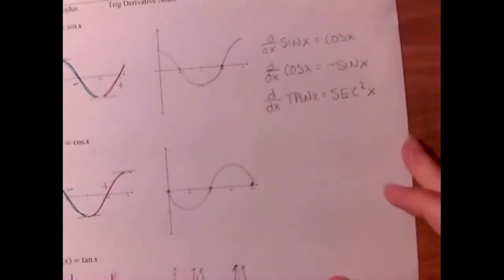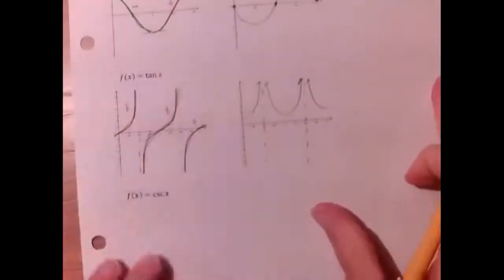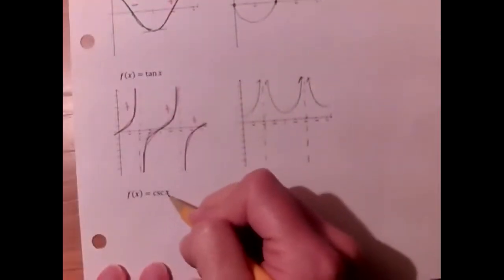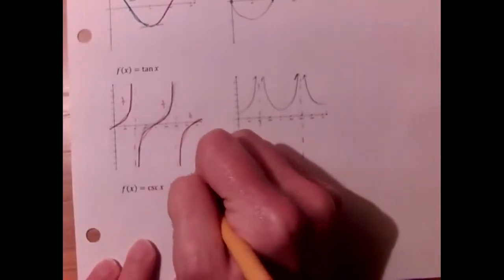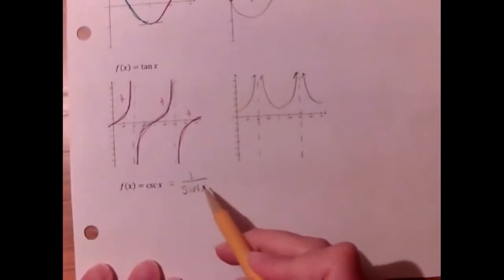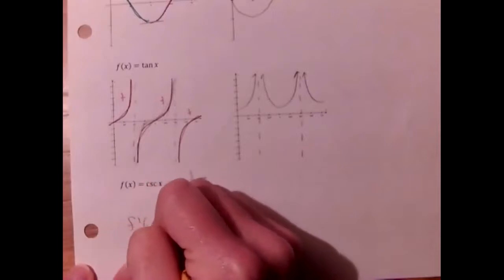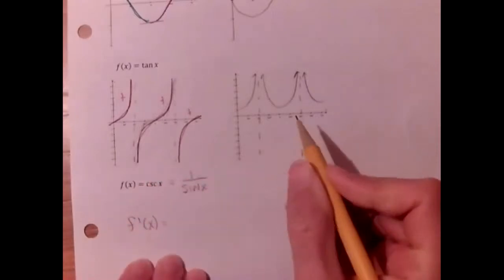Now, those are all the ones that I have done by graphing, because usually people don't want to graph any more of these. But if we look at cosecant, I can rewrite cosecant as 1 over sine. Cosecant is the reciprocal of sine. And then we can do a quotient rule. So we'll review what we did yesterday.